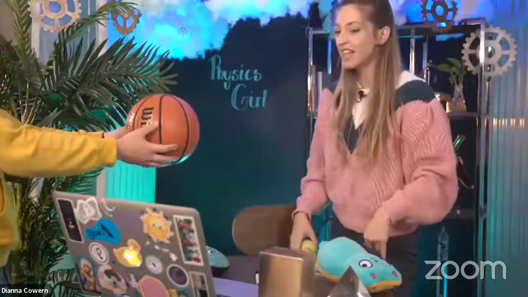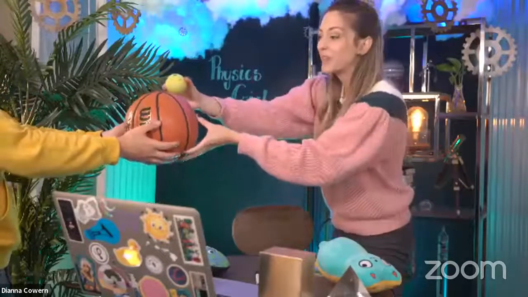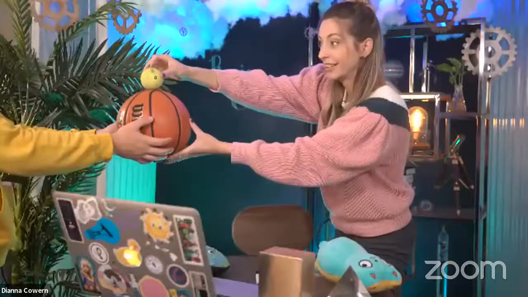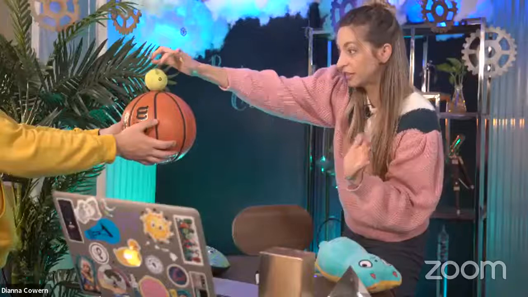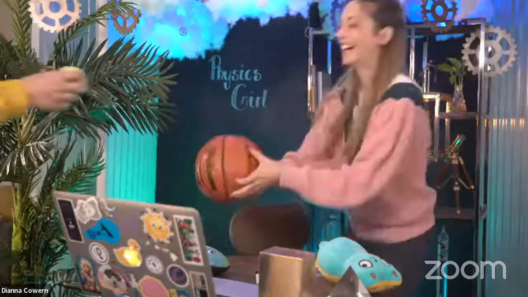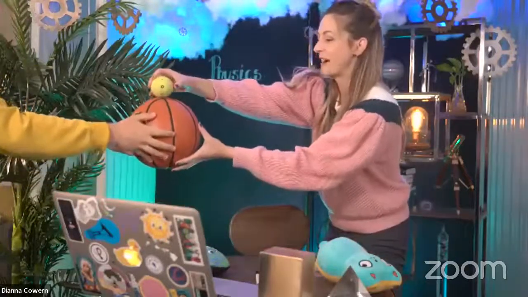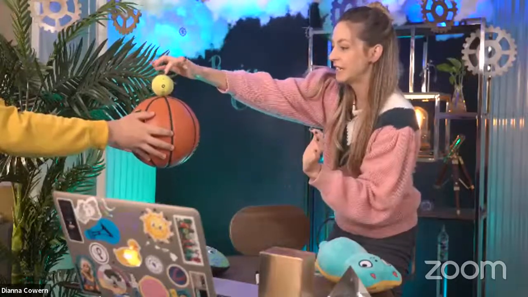And I want you guys to guess what you think is going to happen. Do you think that the basketball is going to bounce higher or the tennis ball? Ready? Okay, 1, 2, 3. Okay, I hit Levi. We're going to try it again because we got to balance it a little bit more straight. This is going to be your challenge when you guys try this at home, is getting it to balance perfectly straight. Okay, ready? 3, 2, 1.